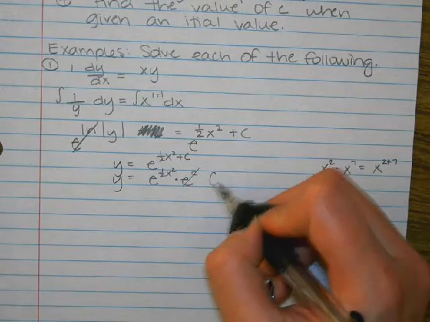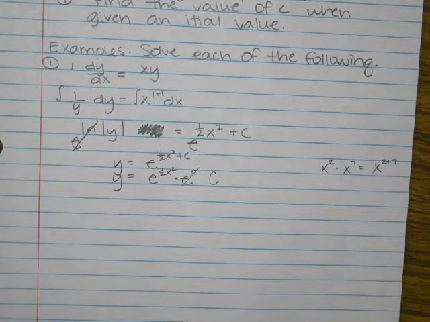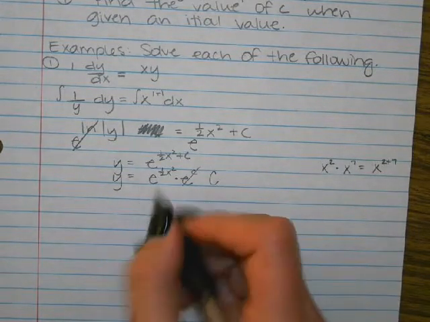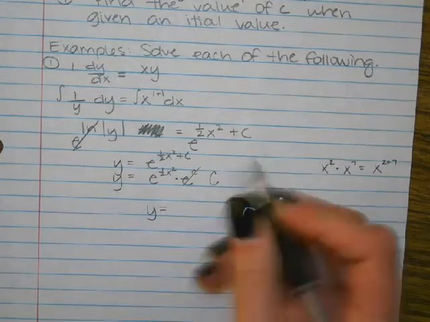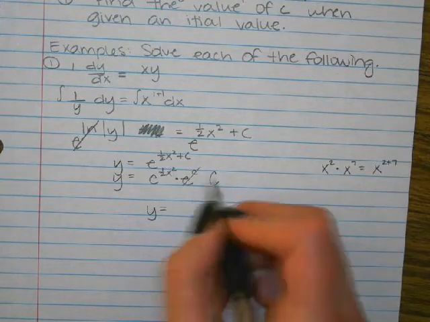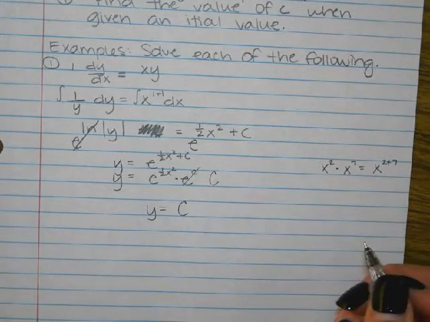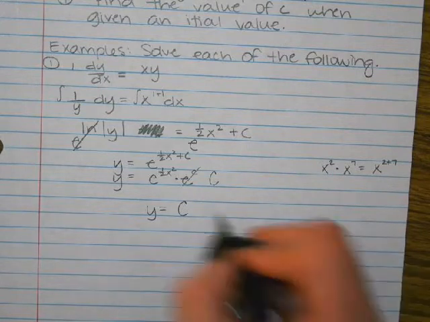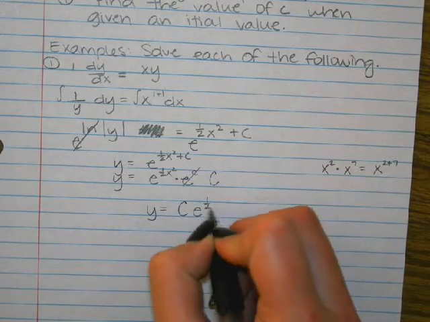So e to the c doesn't really mean anything to us. We're going to say that this is still just c. It still just represents some number. It could be a decimal, it could be a whole number, it could be anything, but it still just represents a number. Does that make sense? We're going to do that a few times so you'll be able to see it again. So for this one, we're going to say that our general solution to that differential equation is a coefficient of c, whatever that number happens to be, that's the constant, and then e to the 1/2 x squared.